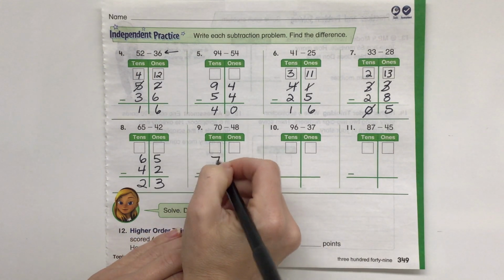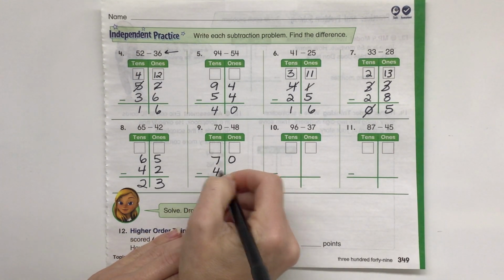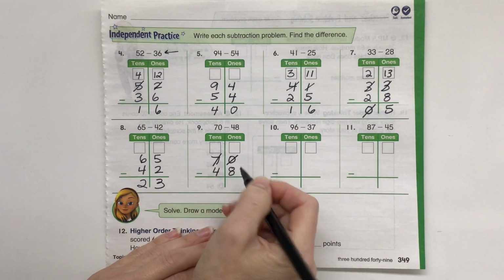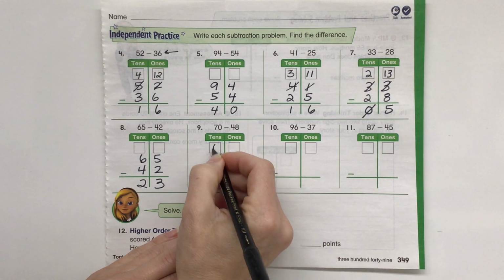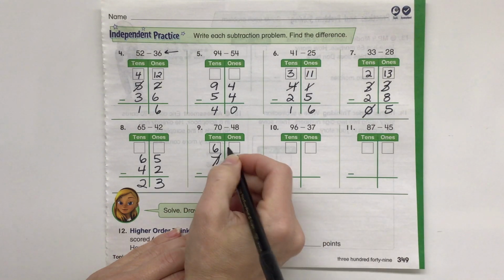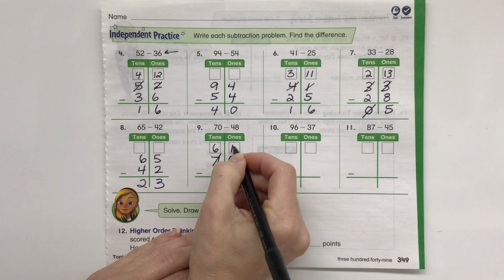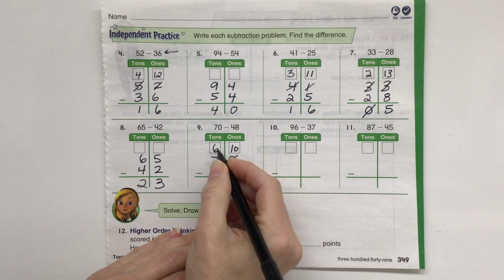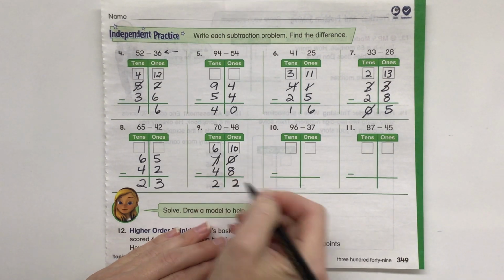Number 9, 70 minus 48. 0 minus 8. I'm going to have to regroup this one. 7 becomes a 6, 1 less group of 10. And 10 plus 0 is 10. 10 minus 8 is 2. And 6 minus 4 is 2.